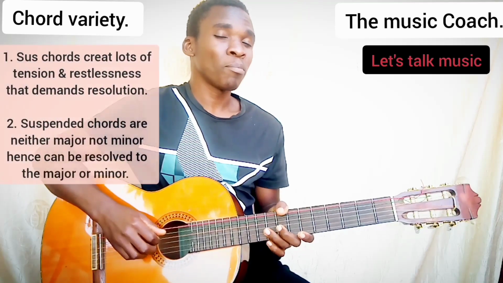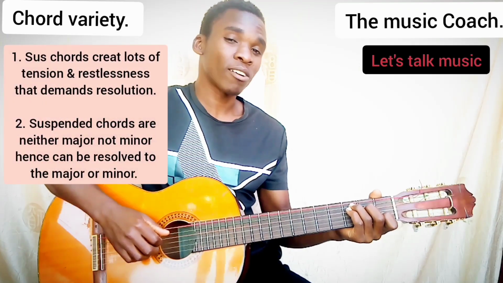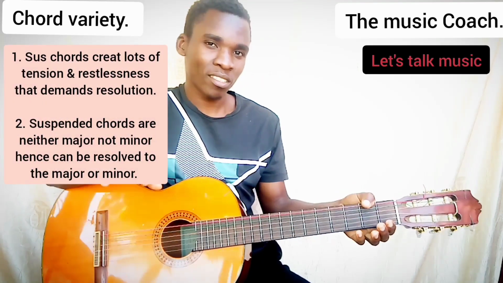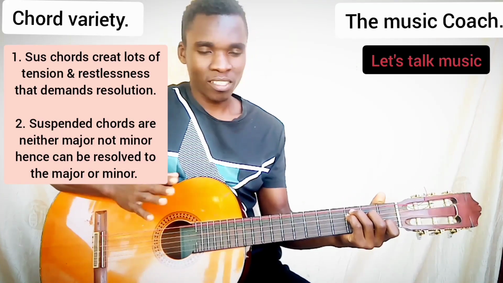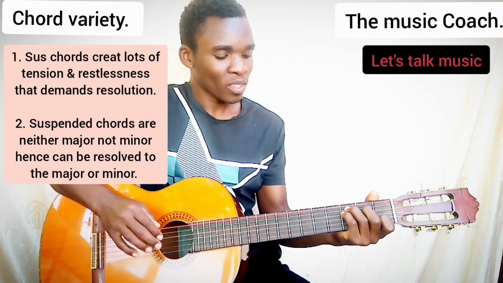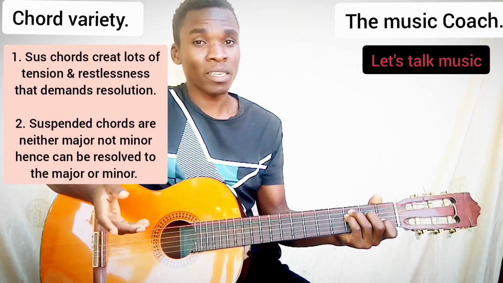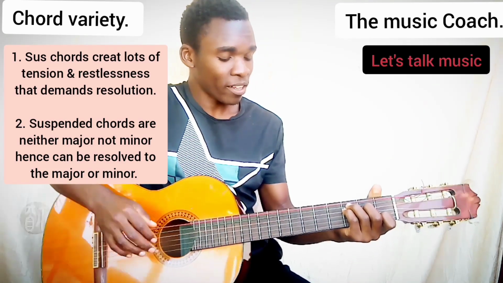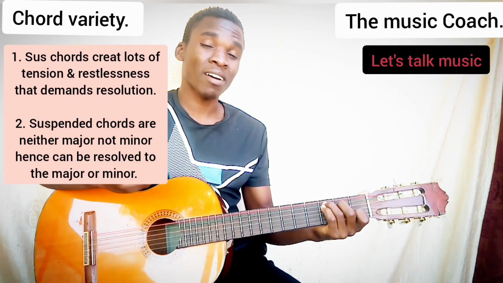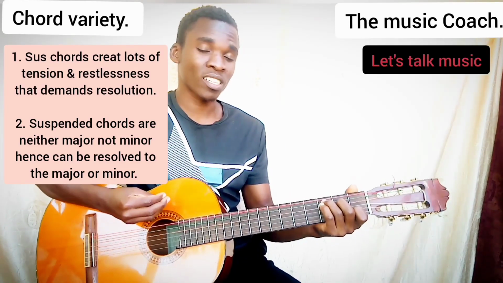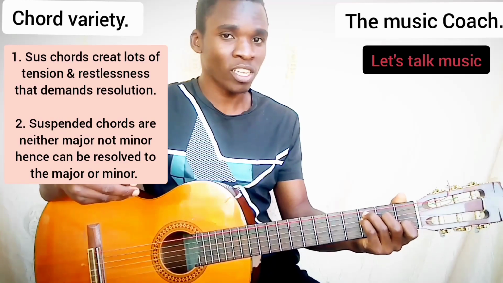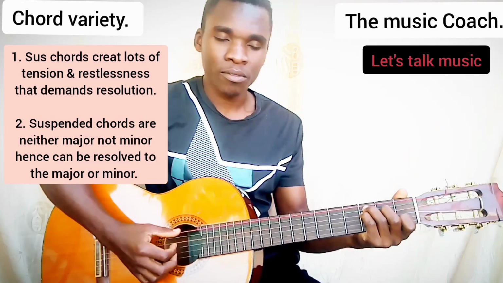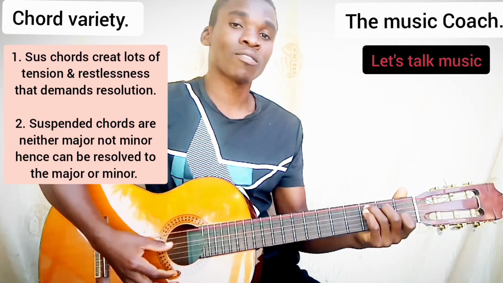And the sus chord is neither major nor minor, so it literally has no ground. It is like on neither side, but it can resolve both to the major chord or to the minor chord, like we shall look at in a while. These chords have a lot of tension. They cause restlessness. If you want to create more tension and color, try the sus4 chord.